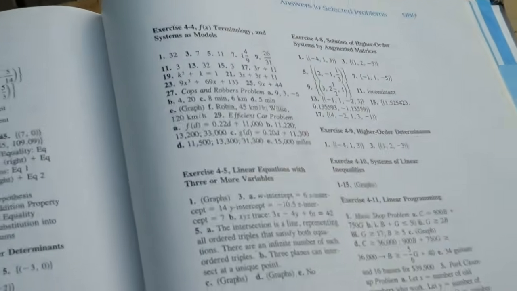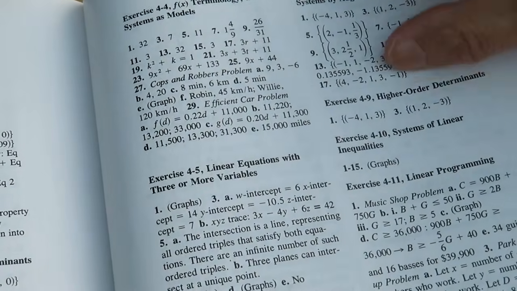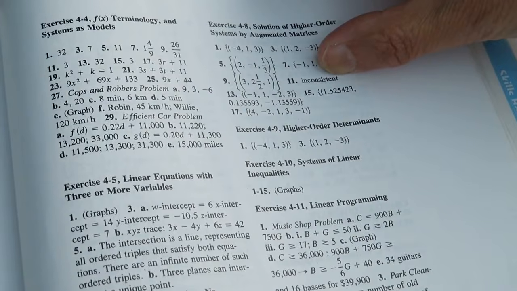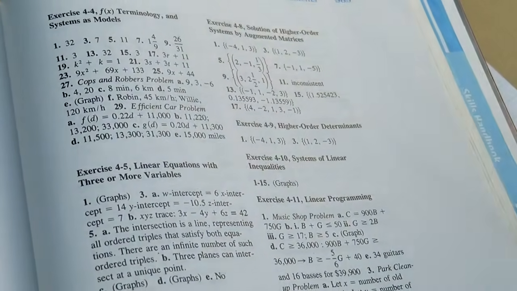Okay, we will need to see this word. Can you see my hand? Inconsistent. So it does not have a solution. We are right.